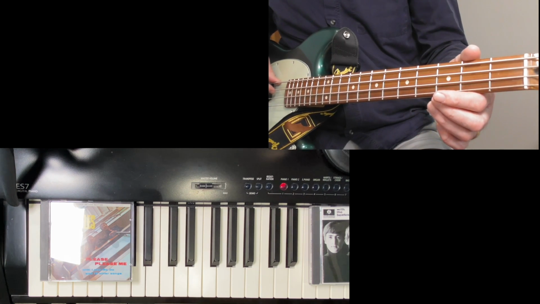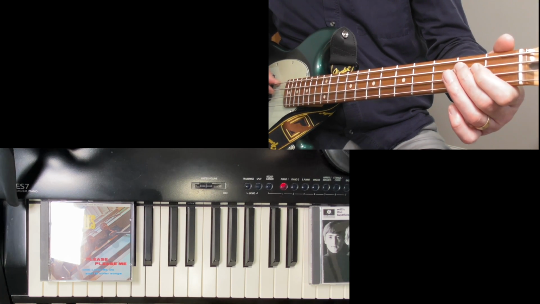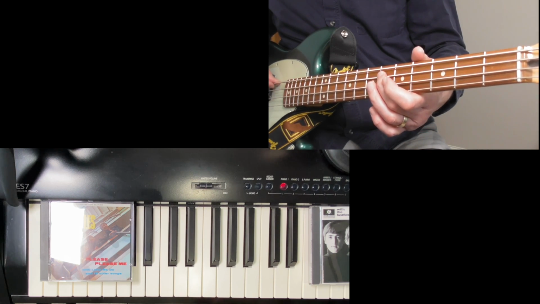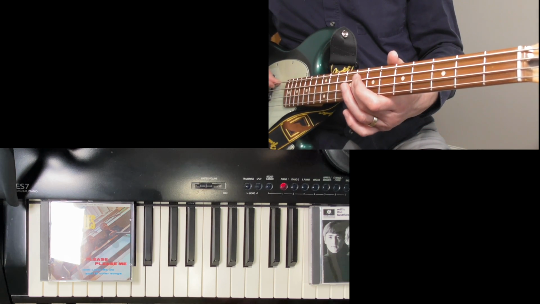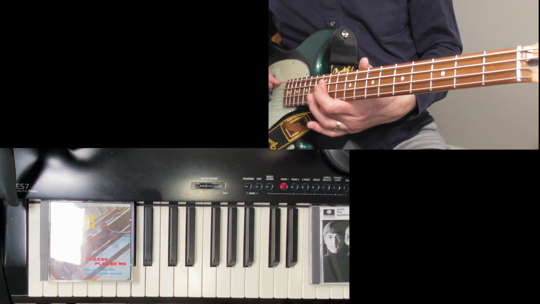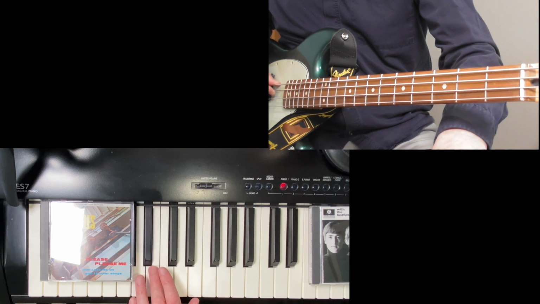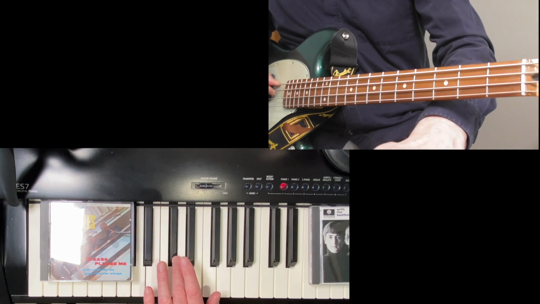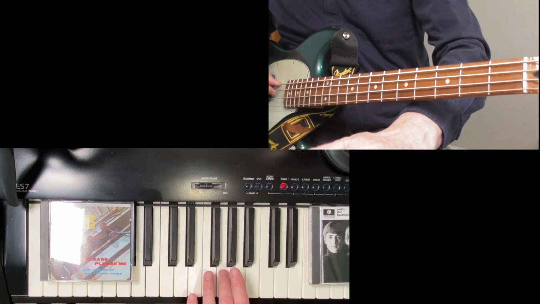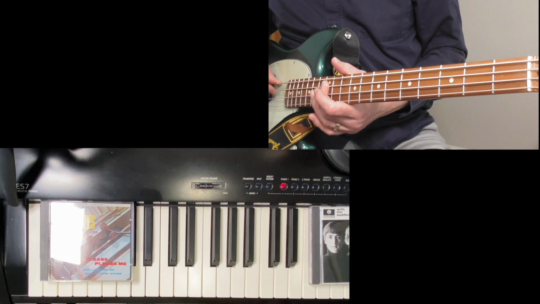So we have A sharp, B, C, C sharp, D, D sharp, E, F, F sharp, G, G sharp, A. So that's our first octave, A to A. Now notice 12.